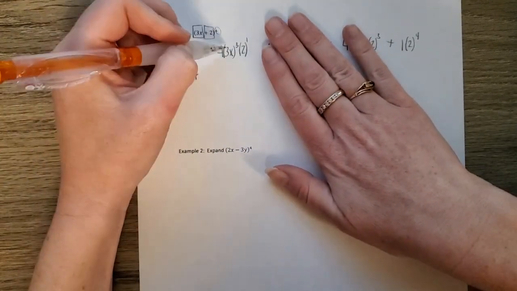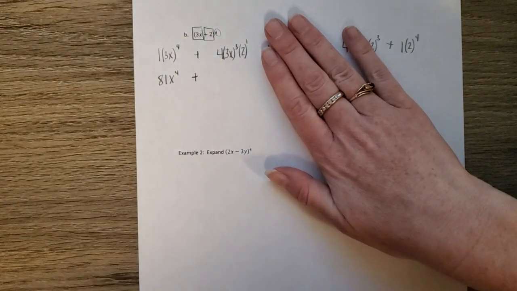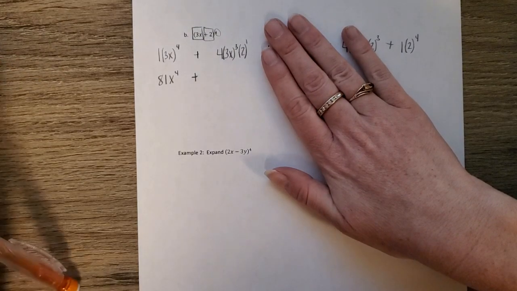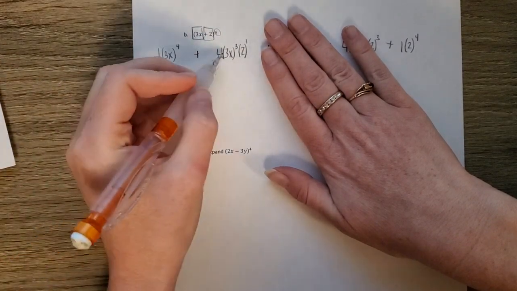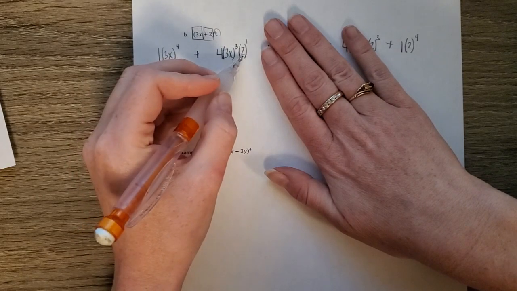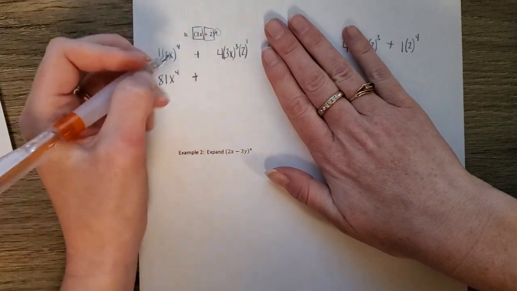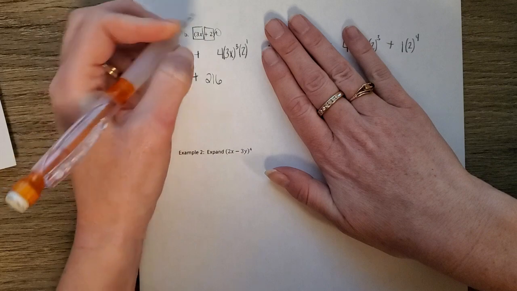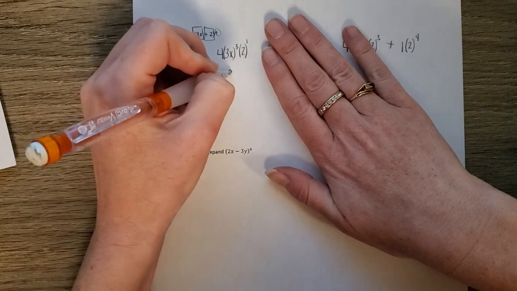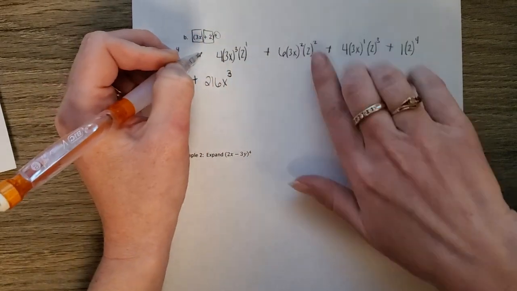If we go to this term, exponents first. So 3 times 3, 3 to the 3rd is 27. And then we're going to take the 27 and multiply it by 4 and by 2, which gives us a total of 216. And then we have the x to the 3rd. And then we go to the next term.